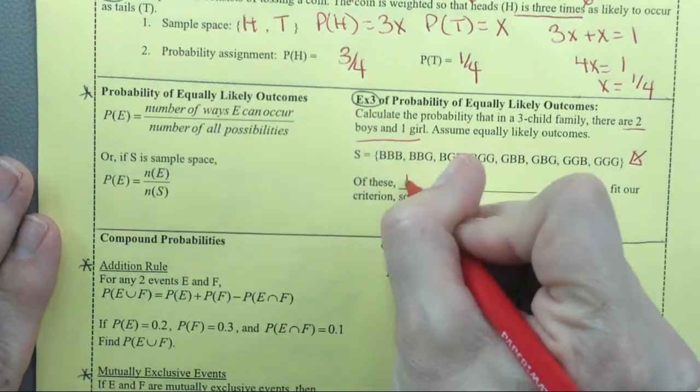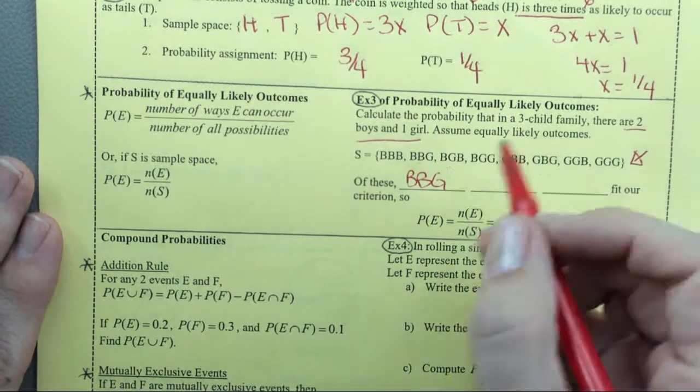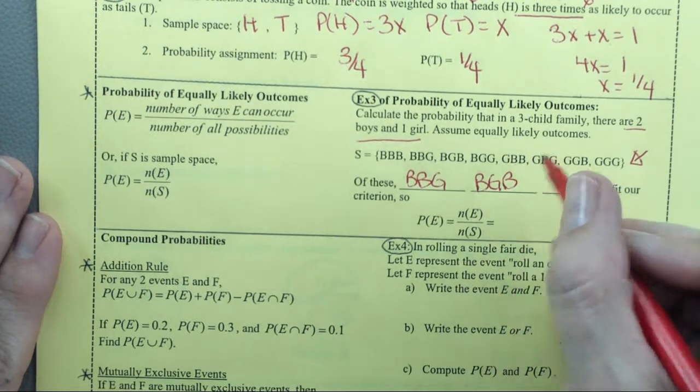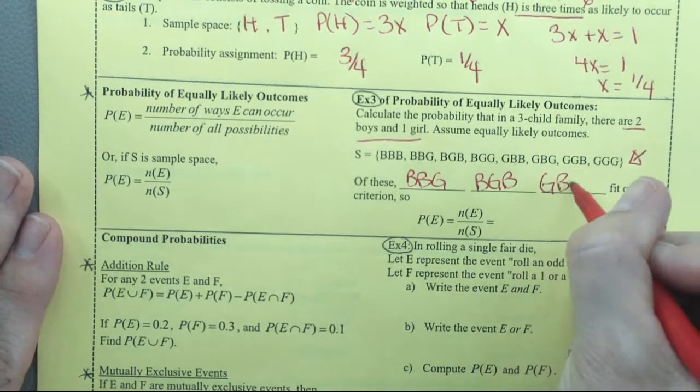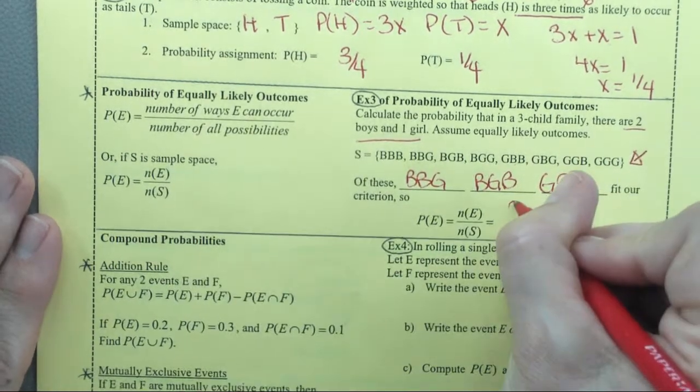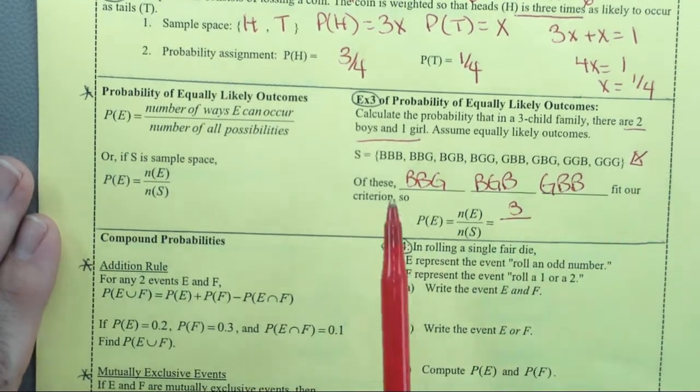So this right here is 2 boys and 1 girl. This situation right here is 2 boys and 1 girl. And the situation right here is also 2 boys and 1 girl. So that's 1, 2, 3 possibilities out of, how many are in my sample set?